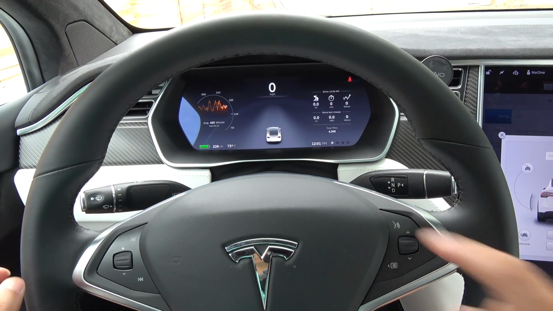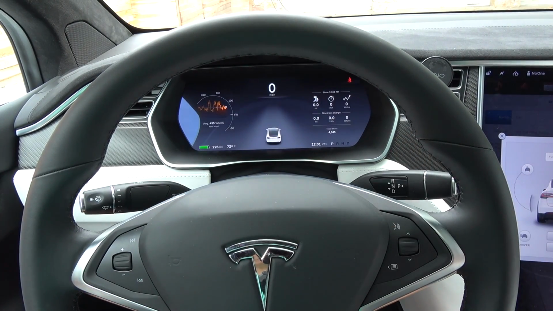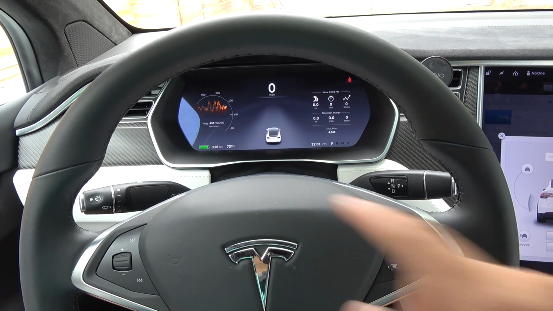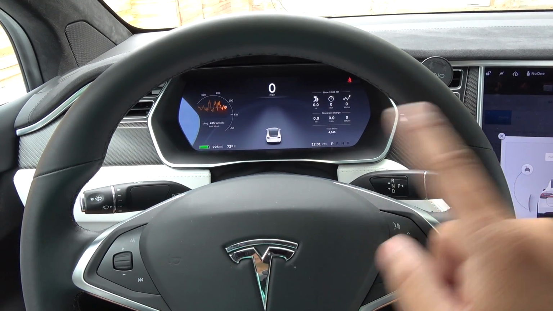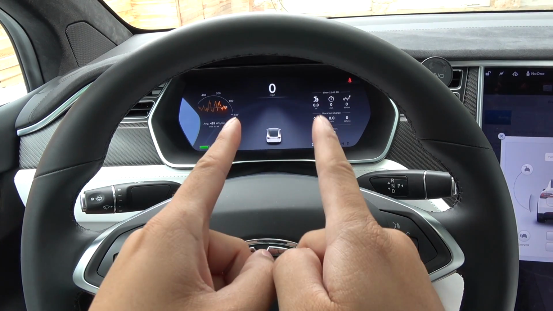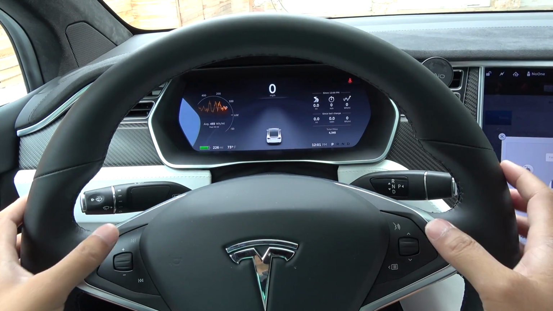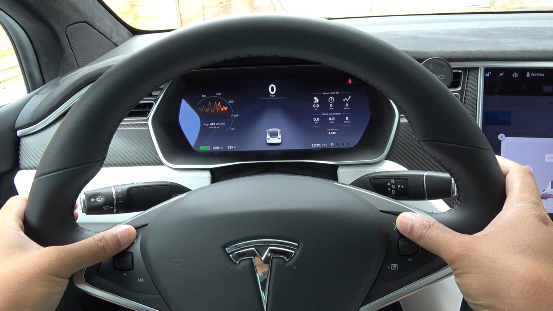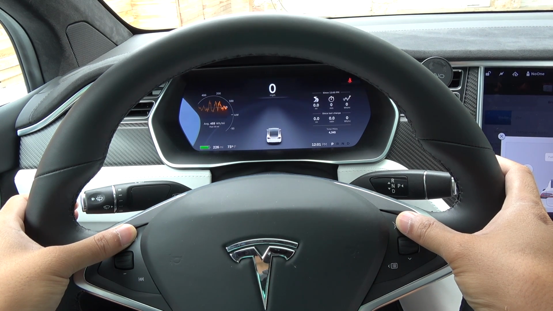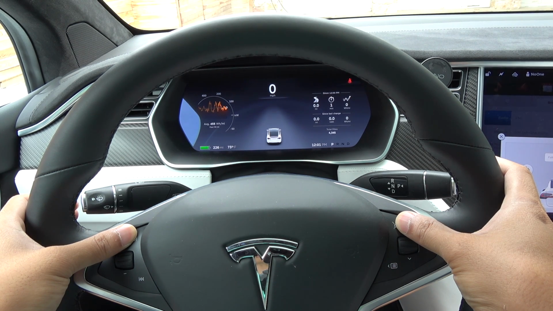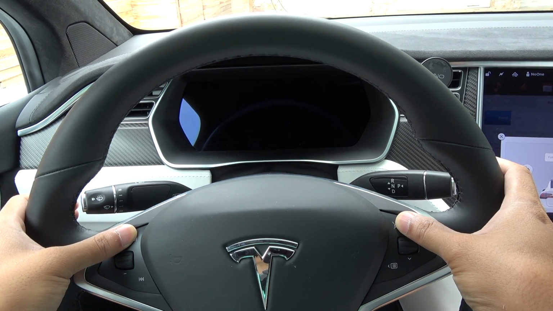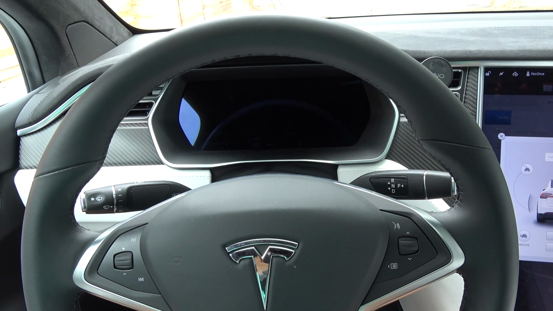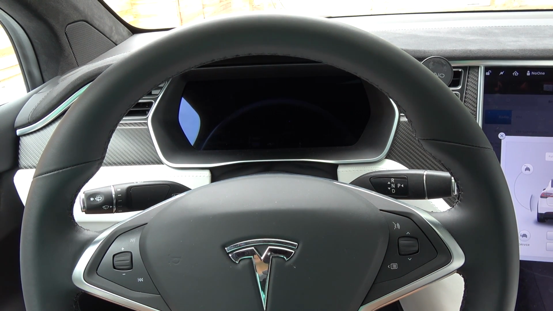To reboot the front screen, this is basically a glorified computer, right? All the screens are controlled by computers. If you want to reset it because it's glitching, the first thing you would do is reset it by holding these two buttons, and then it will go black after about 5 seconds. A little bit longer, I guess, about 10 seconds, and you'll see it reboot.